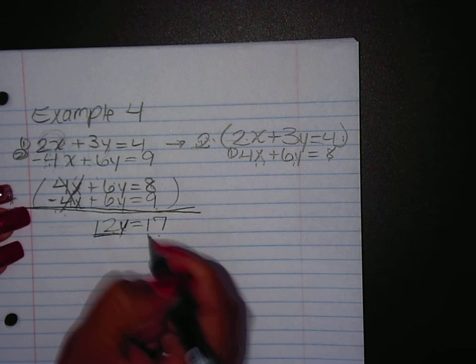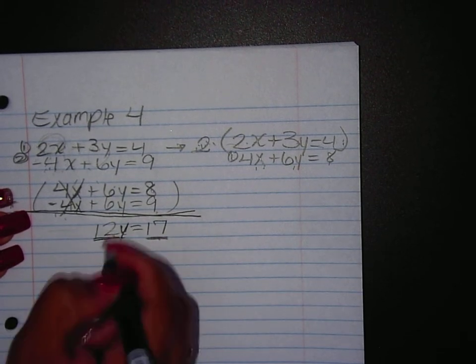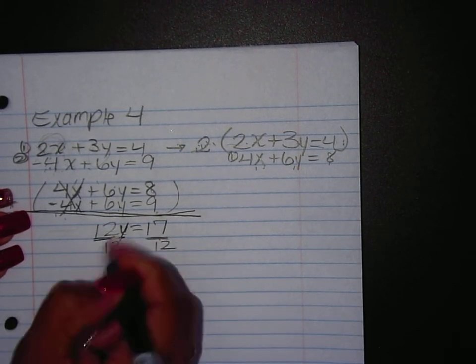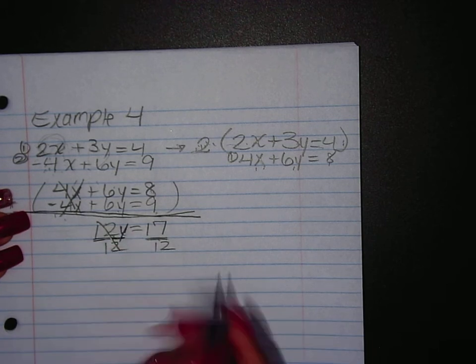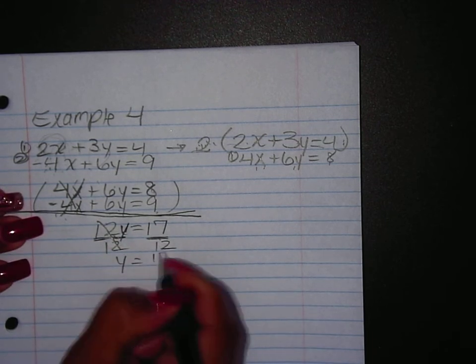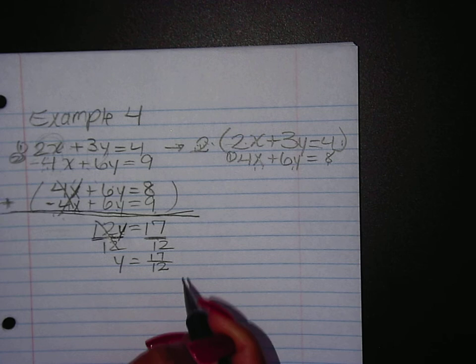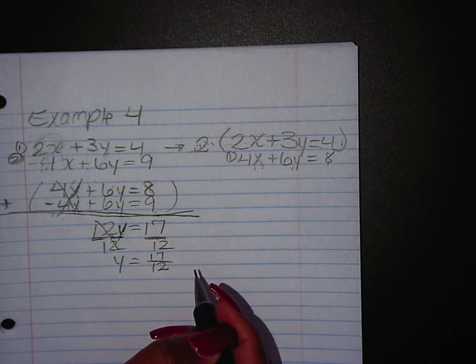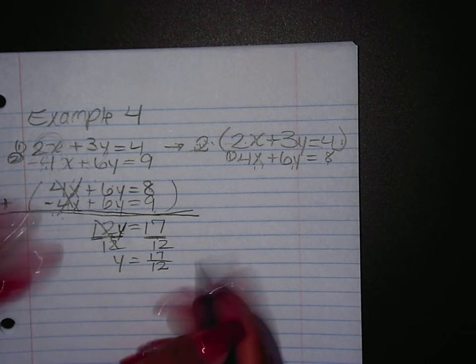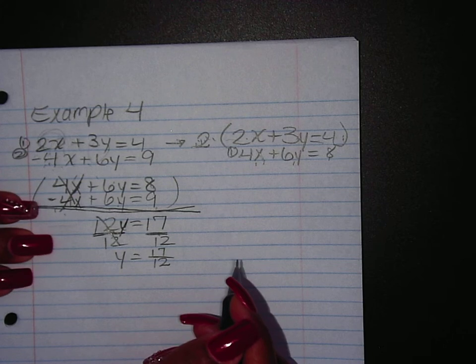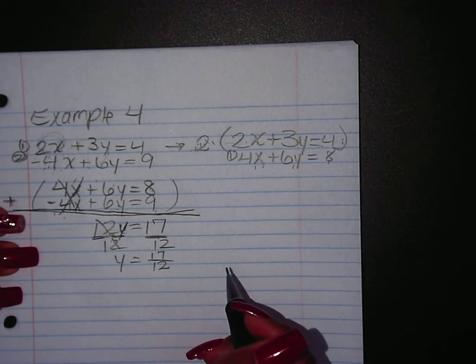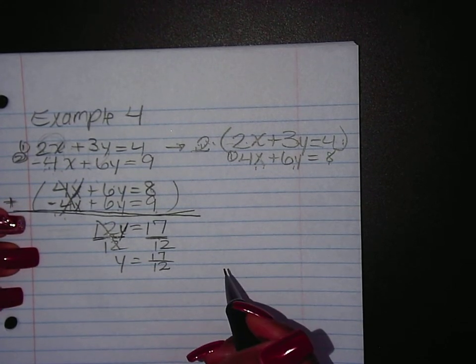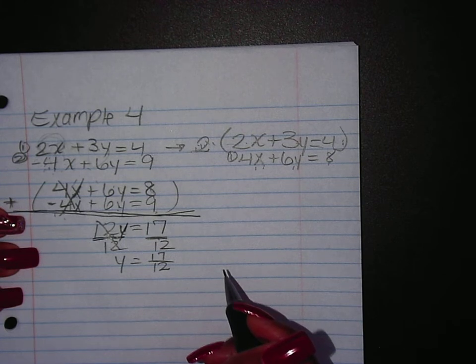I'm going to divide both sides by the coefficient of y, which is 12. The 12 cancel here because 12 divided by 12 is 1. So I'm left with 1y equals 17/12. Good. It's okay to get fractions. Fractions are numbers.